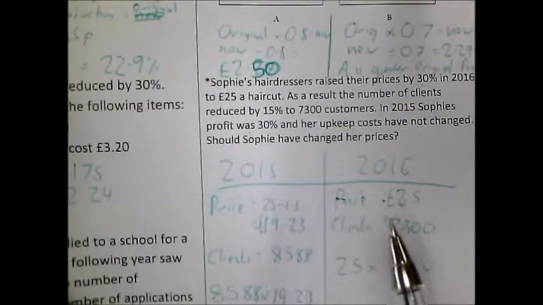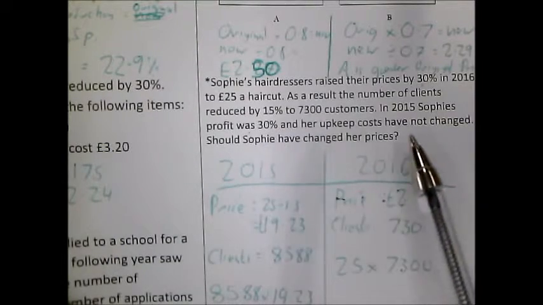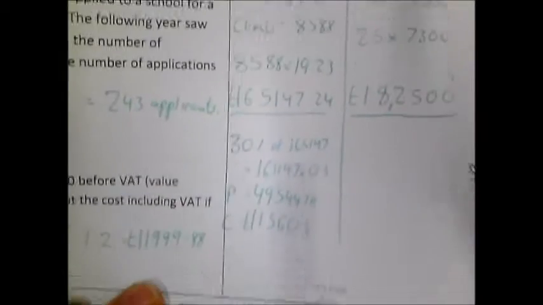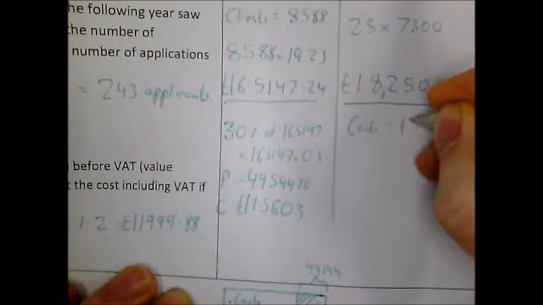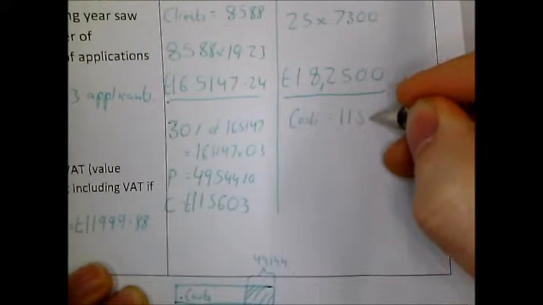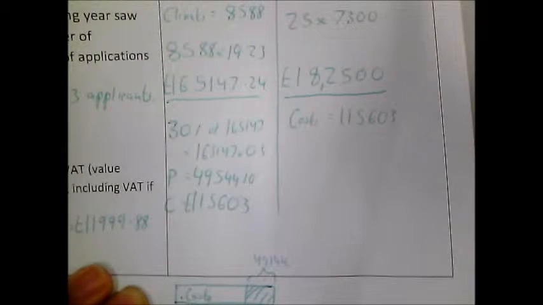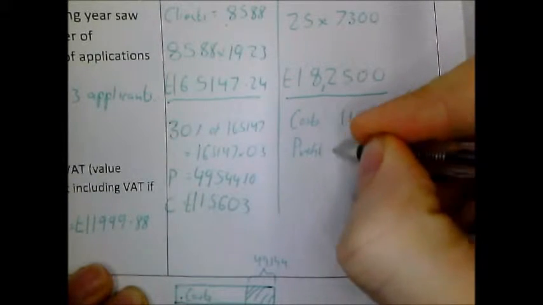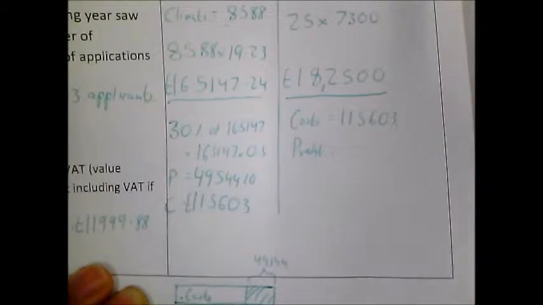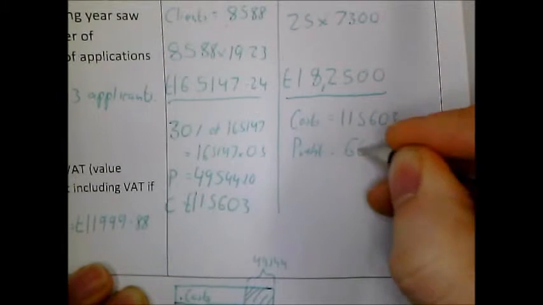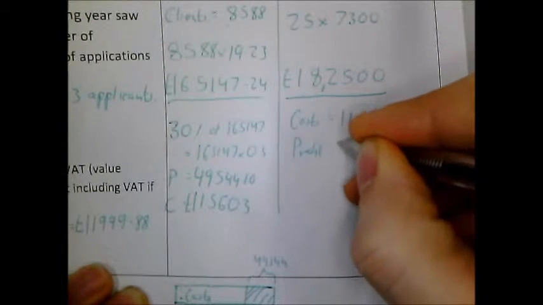Okay, and this hasn't changed. It says so in the question. Her upkeep costs have not changed. So her costs for this are still £115,603. So her profit is therefore her total earnings subtract this. So 182,500 minus 115,603. So her profit here was £66,897.